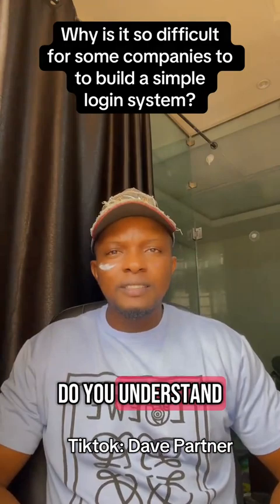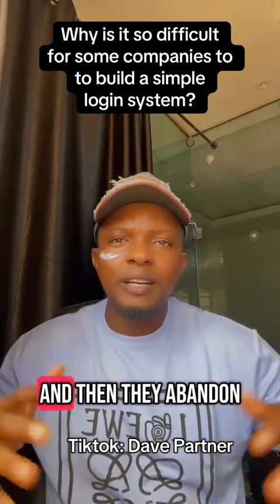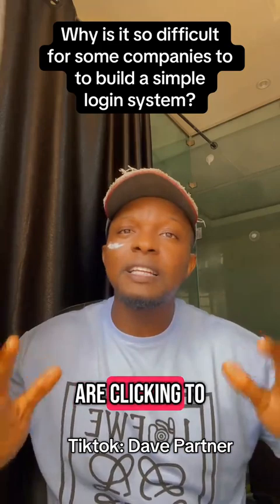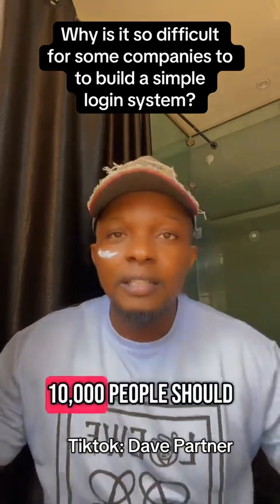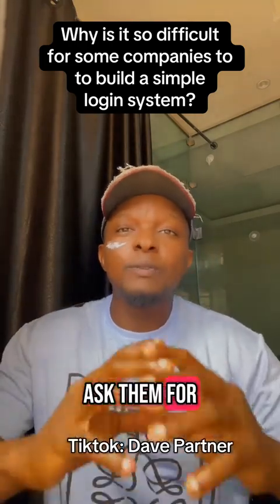Do you understand? 2,000 will start filling it. In the process, one of the steps will break and then they abandon. So you don't want all that. If 10,000 people are clicking to come to your platform, 10,000 people should be registered. So what you do is simply ask them for email and confirm email.